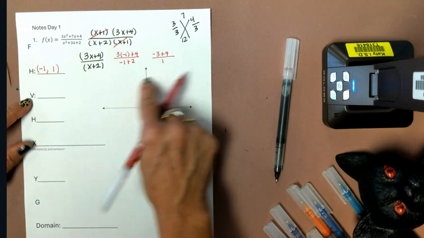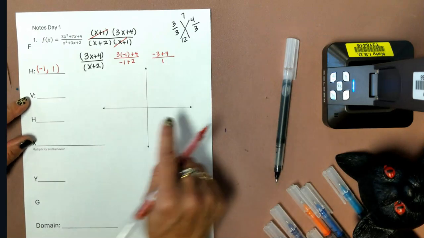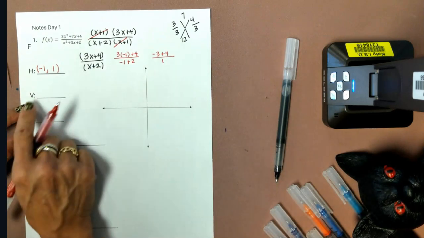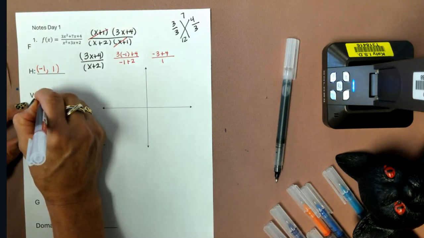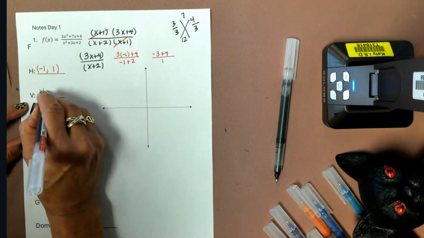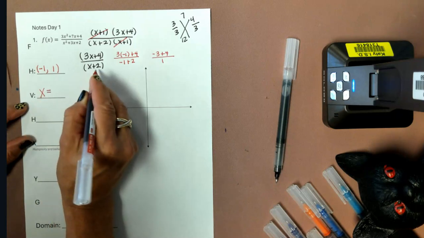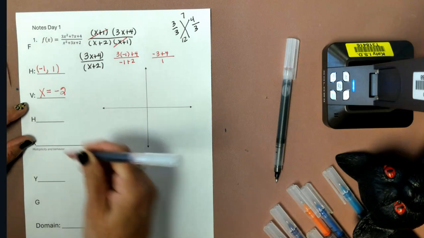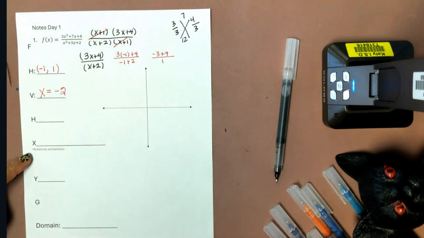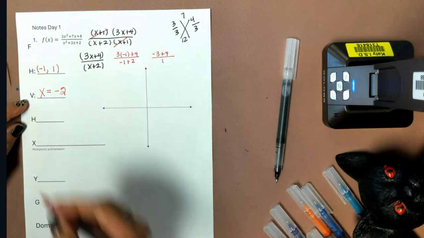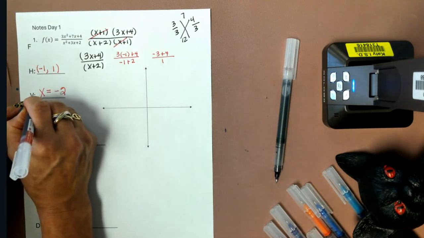That is going to be a vertical asymptote when we graph it. Any restrictions in the denominator become vertical asymptotes. So let's go ahead and state we have a vertical asymptote at x equals, and it is the opposite, negative 2.